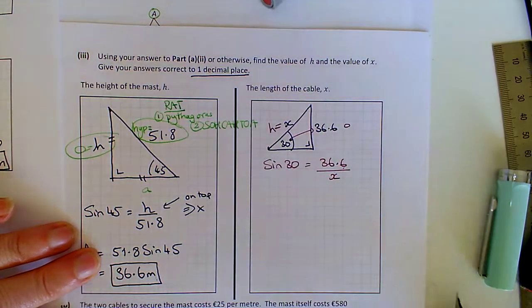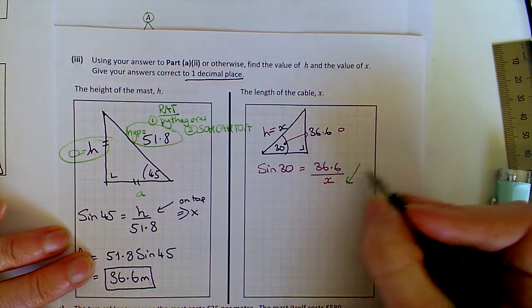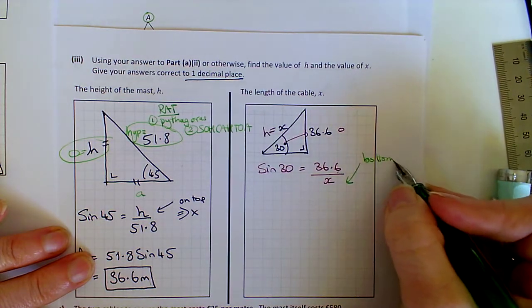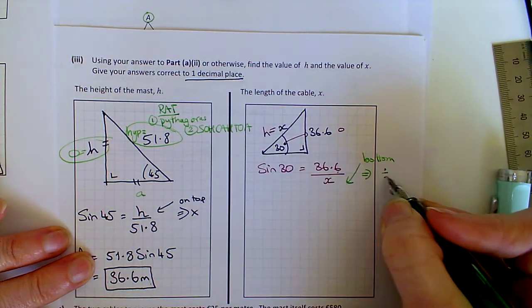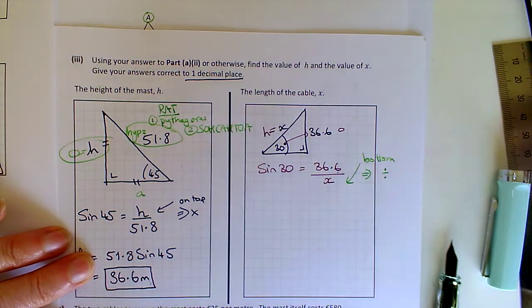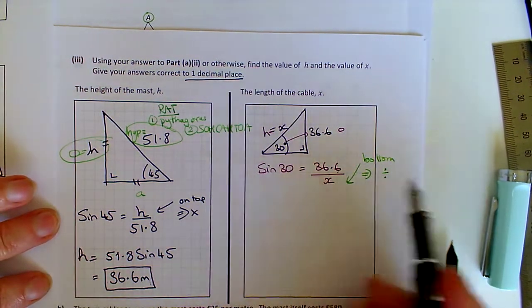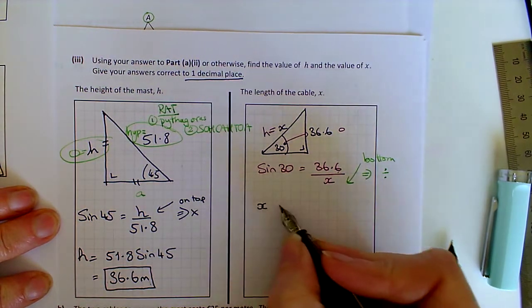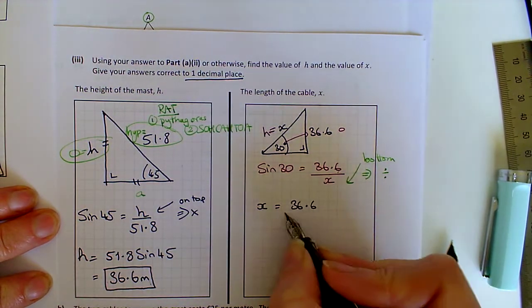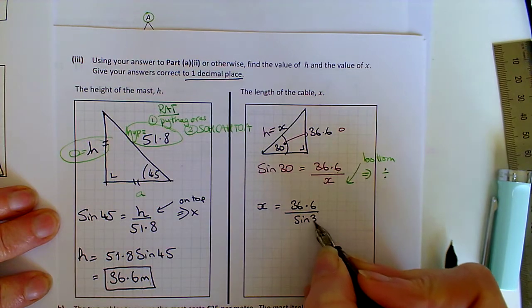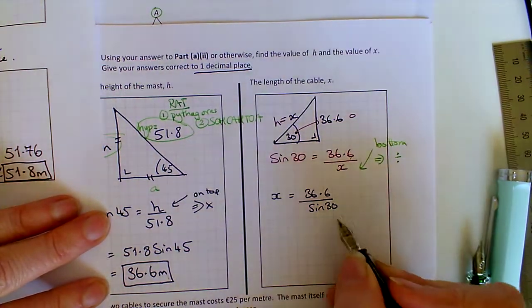This time, my unknown is on the bottom. So that means I divide by sine. You can do it by algebra, but it's as easy to learn these off as a shortcut. So x is going to be 36.6 divided by sine of 30. So the last time I multiplied, this time I divide.